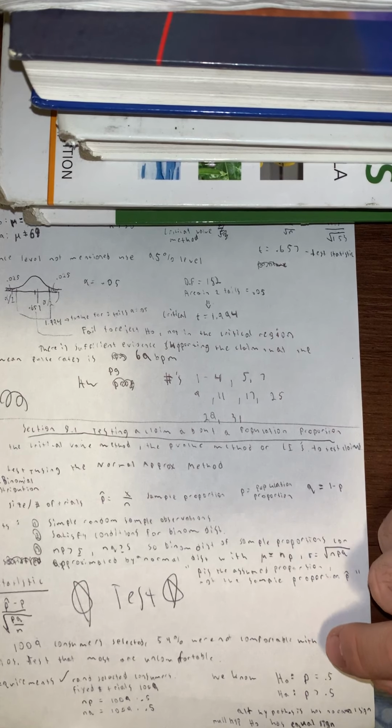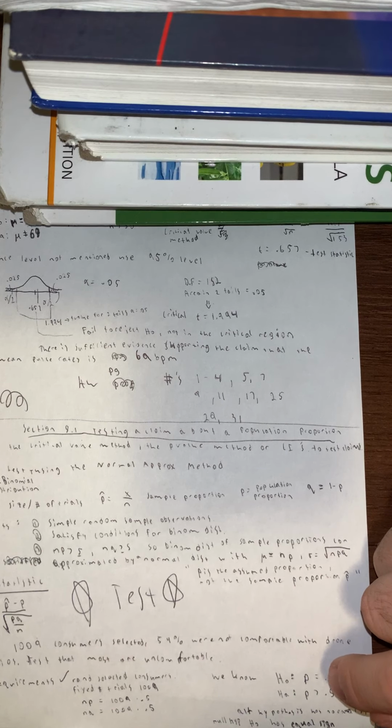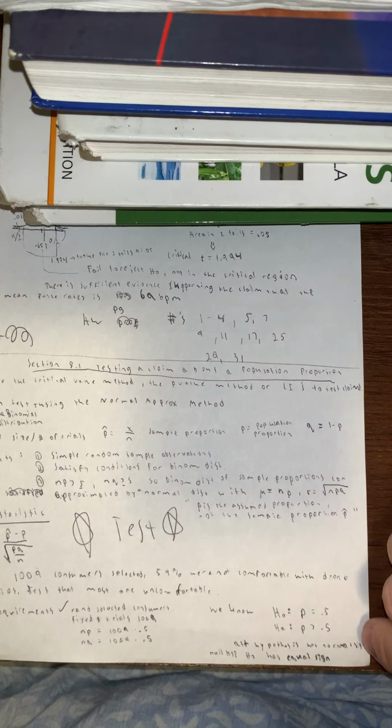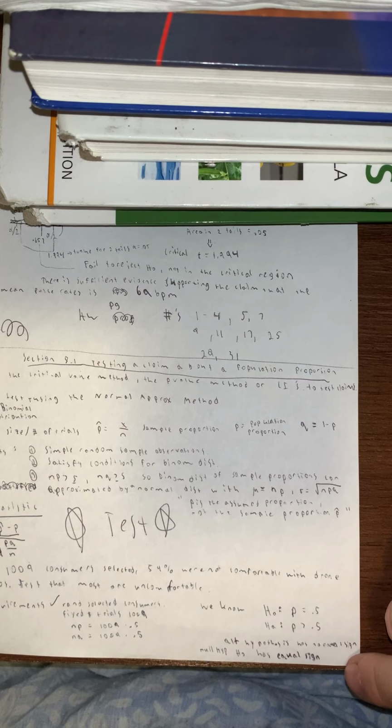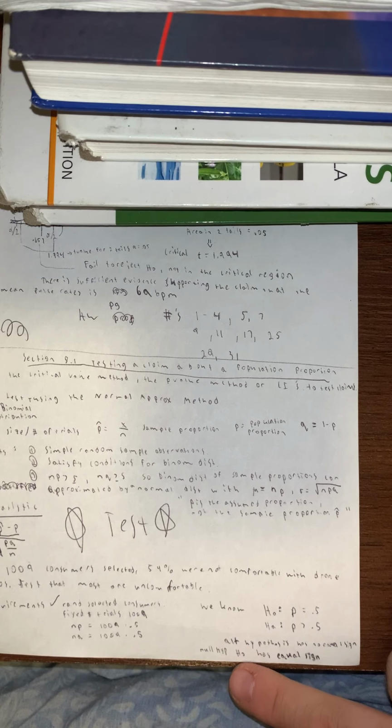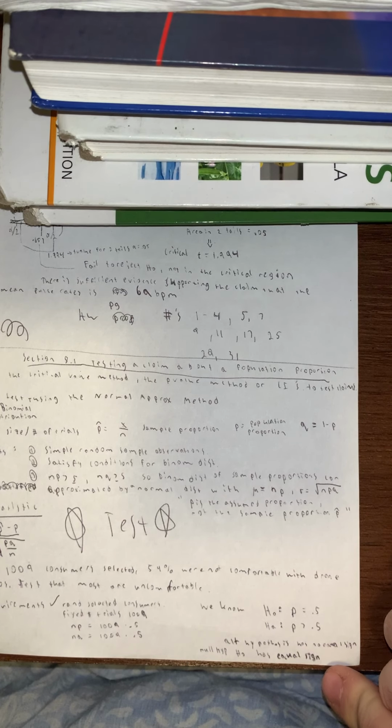We know that the null hypothesis could be that p is equal to 0.5. And we can state our alternative hypothesis, because we're testing to see if the majority of individuals are not comfortable with drone deliveries. So we have HA is that p is greater than 0.5. Our alternative hypothesis has no equal sign. Our null hypothesis has our equal sign, as we would usually expect.